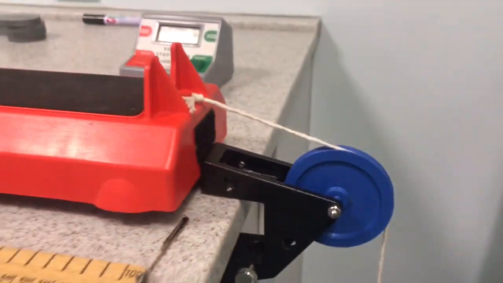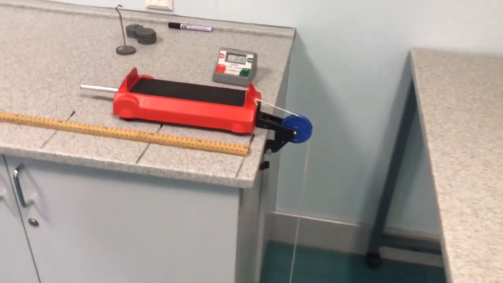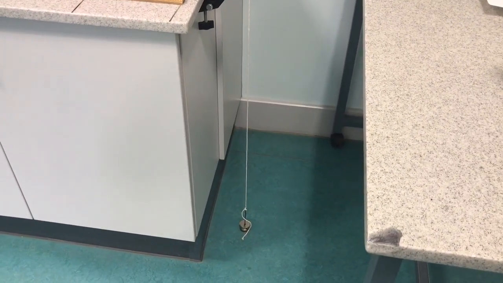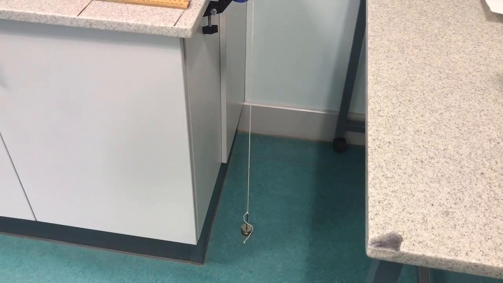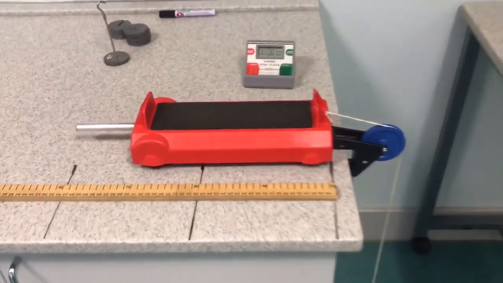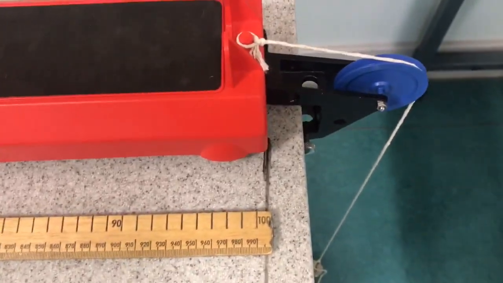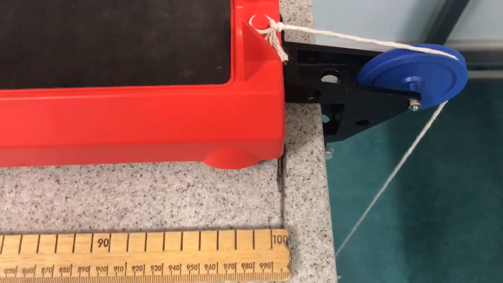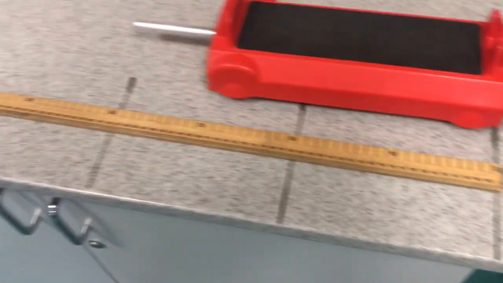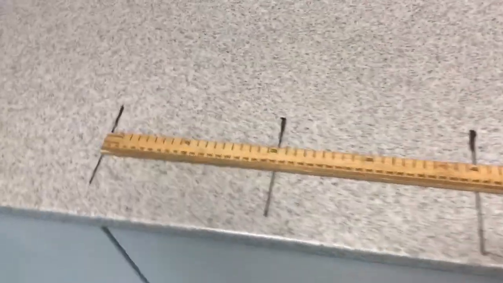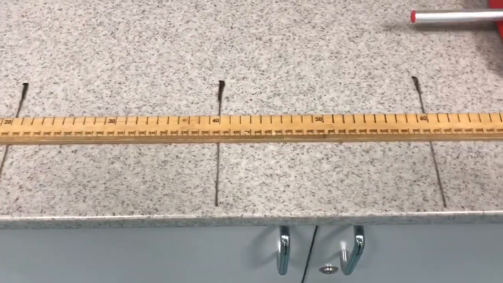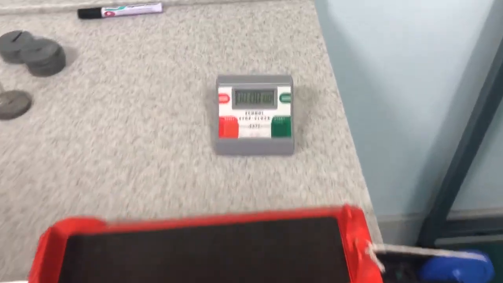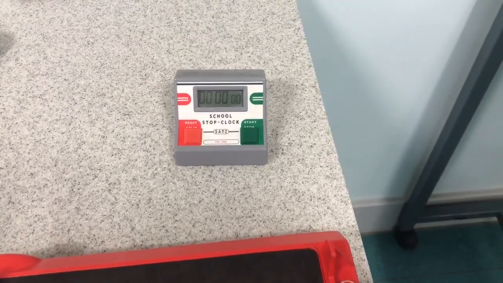So this is how you should be aiming to be set up. When the trolley is touching the pulley, the small stack of 10-gram masses at the other end of the string should be just touching the ground. You'll also notice that I have measured using a meter ruler from where the trolley touches the bench pulley, 100 centimetres, and I have marked 20 centimetre intervals using a whiteboard pen on the desk. We've also got our stop clock, of course.